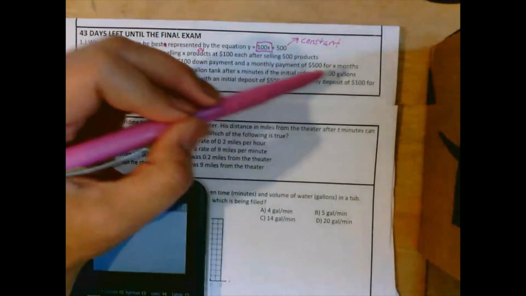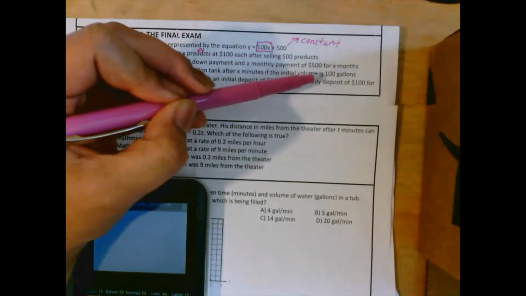The loan balance after $100 down payment, so that is the constant, and a monthly payment of $500 for X months. So that's the part that's changing. So it couldn't be that one. The volume of water in a 500-gallon tank, so that's the end amount, after X minutes, if the initial volume is 100 gallons. Well, that means the 100 gallons is a constant, so it can't be that.